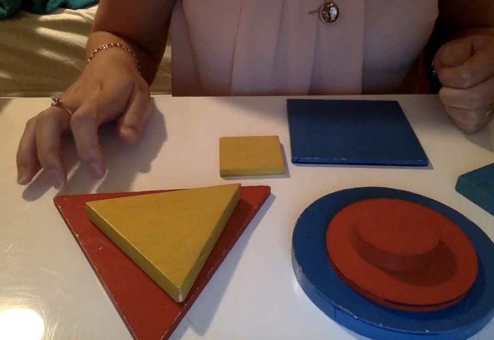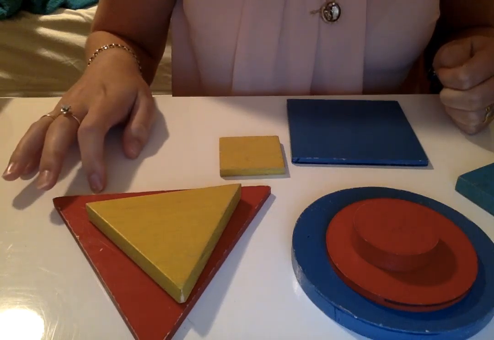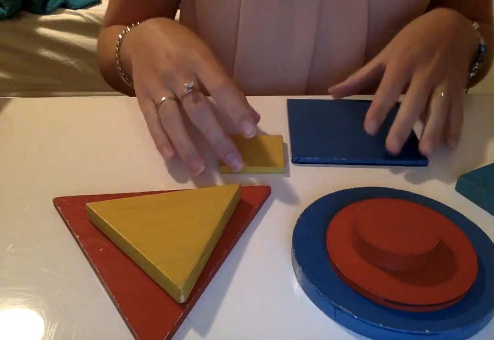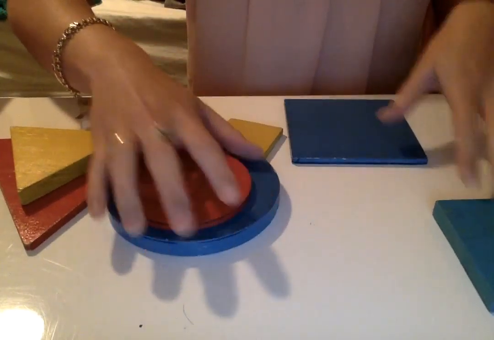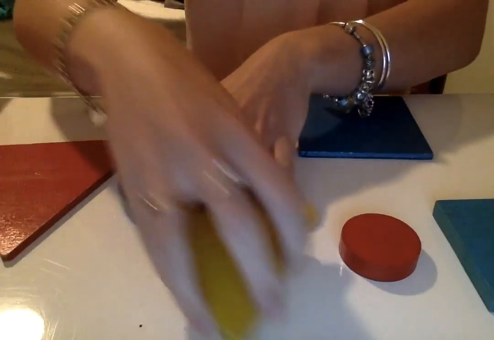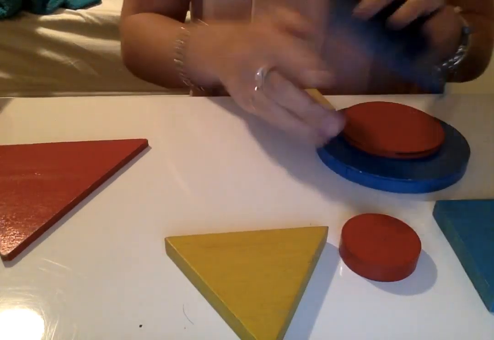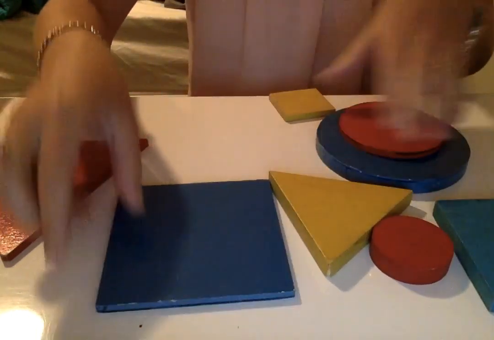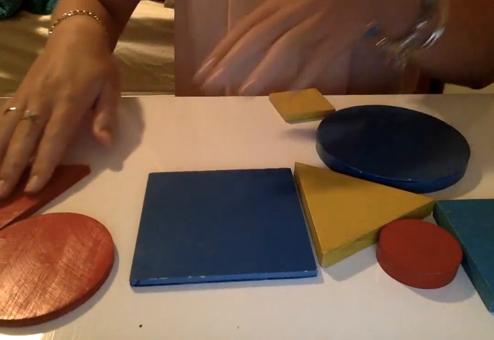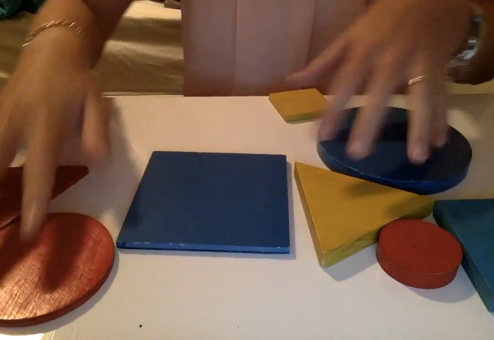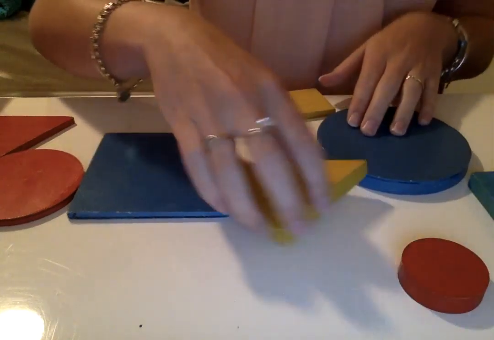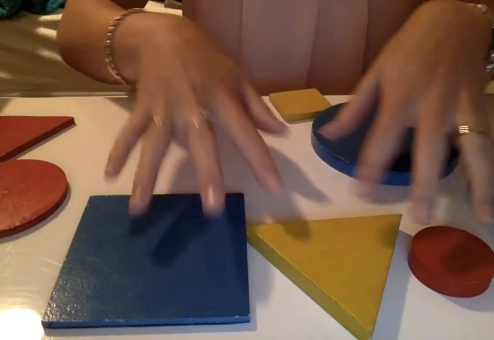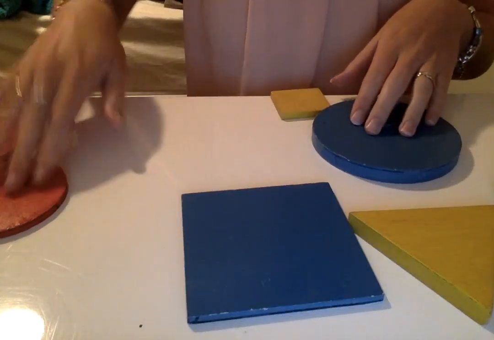So then patterning can be introduced as a concept through using the attribute blocks as well. So we can set up a pattern such as square, circle, triangle, and then we can continue that pattern by putting another square, another circle, and then another triangle. Or we can pattern by colour. We can go red, yellow, blue, which can then be continued as red, yellow, and then blue.